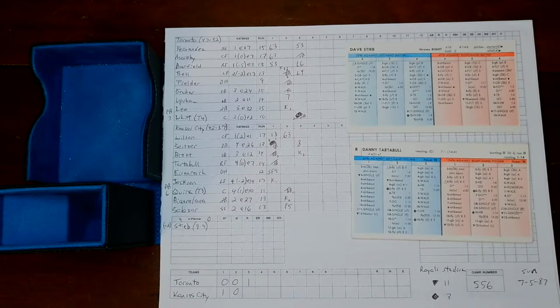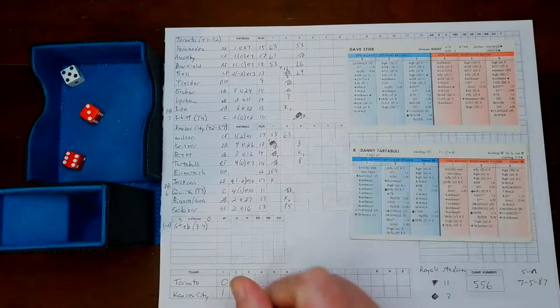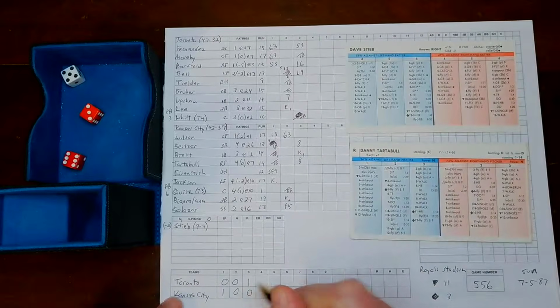So here's Danny Tartabull. 5-9 against Stieb, and that's a fly to center. 1-2-3 inning. Go Royals.